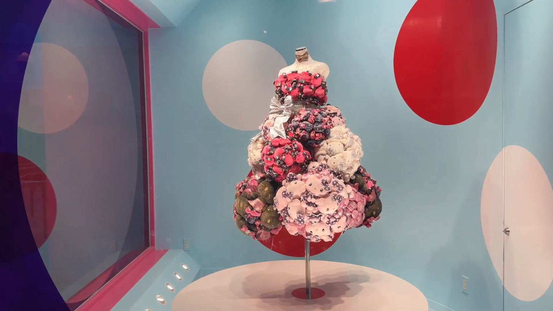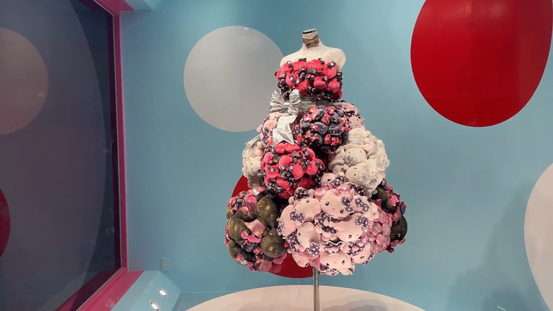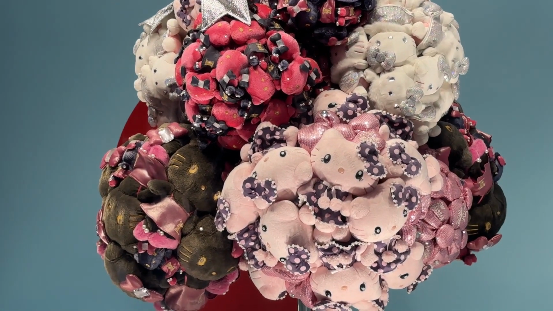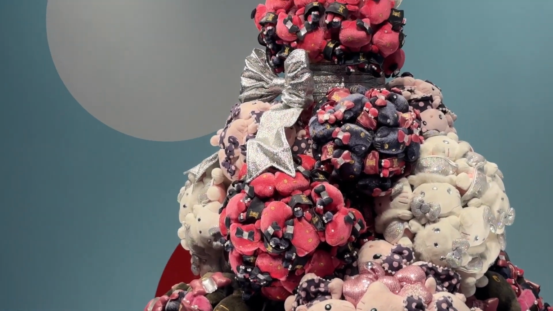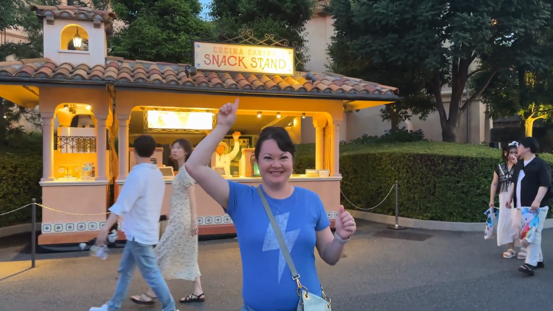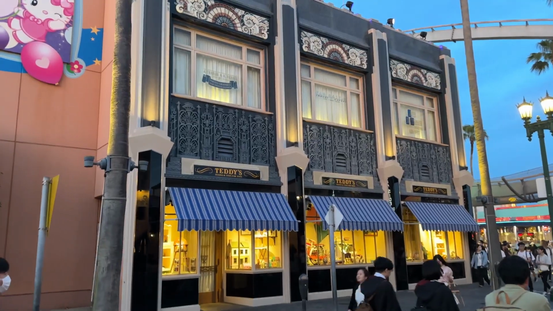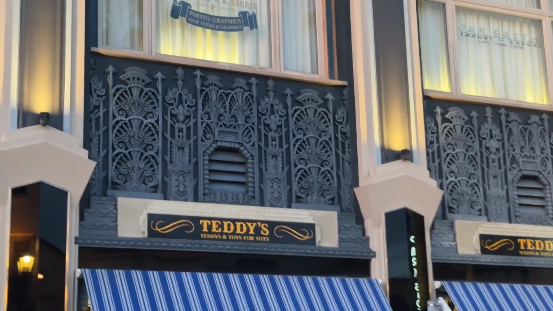Oh, and we do have to talk about this dress made completely out of plushies. What? I love how inventive people are. As we started to walk out of the park, I found a stand with my name in it, so of course I had to take a picture. Thank you, Casino Carina. And let's check out some more of this typography.